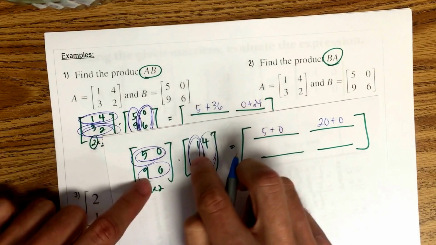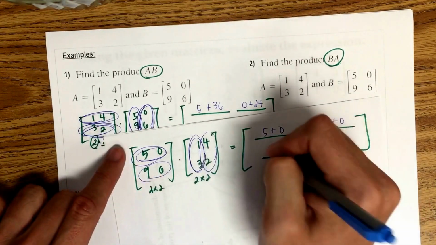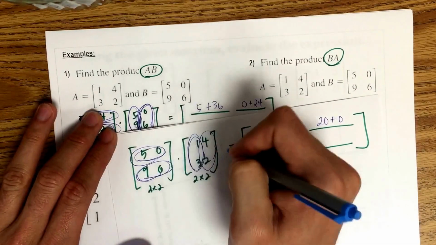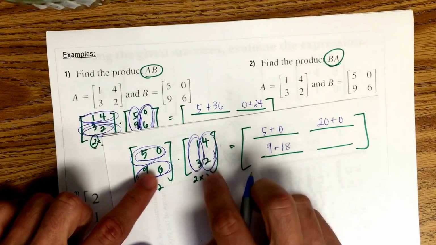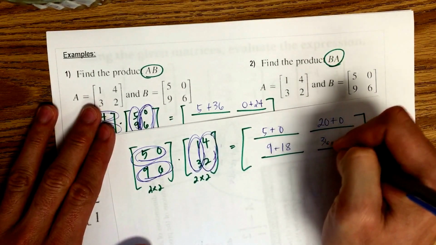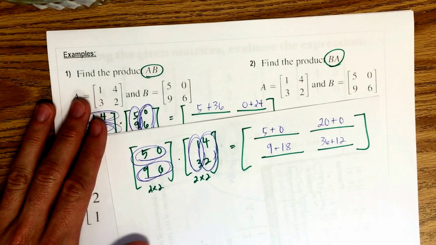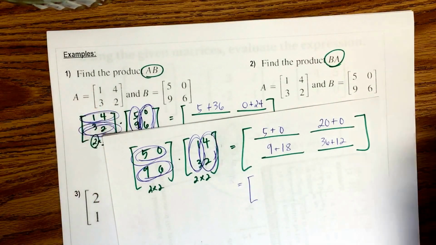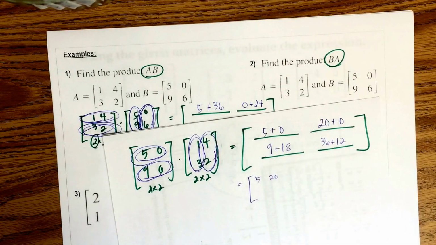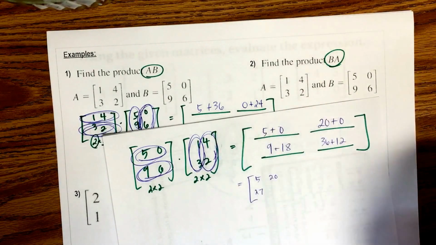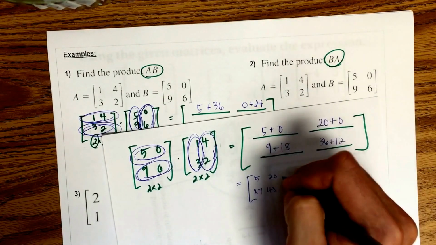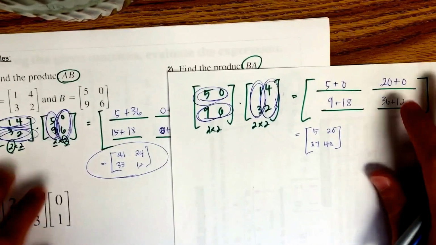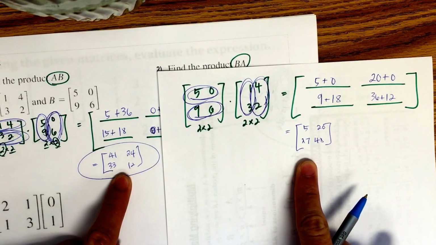Second row, first column, 9 and 1, 6 and 3. You get 9 and 18. Second row, second column, 9 and 4, 6 and 2. You get 36 and 12. Again, the final part of the problem is just to clean up the answers. So in each slot, I get 5 and 20 across the top, and I get 27 and 48 across the bottom. So just by flipping the order, the same 2 matrices gave me 2 totally different answers.